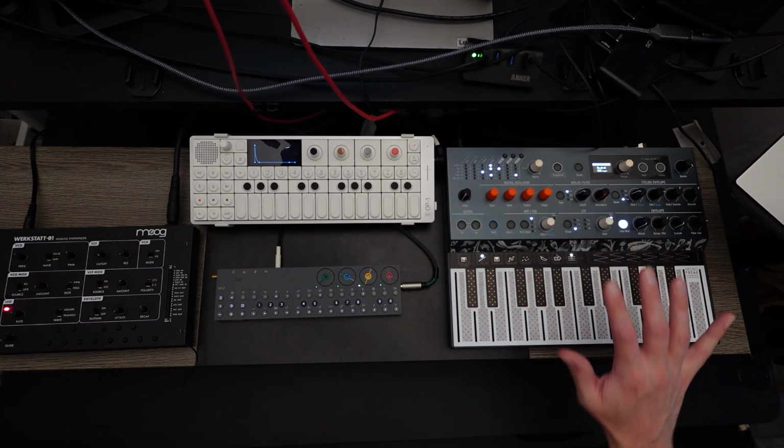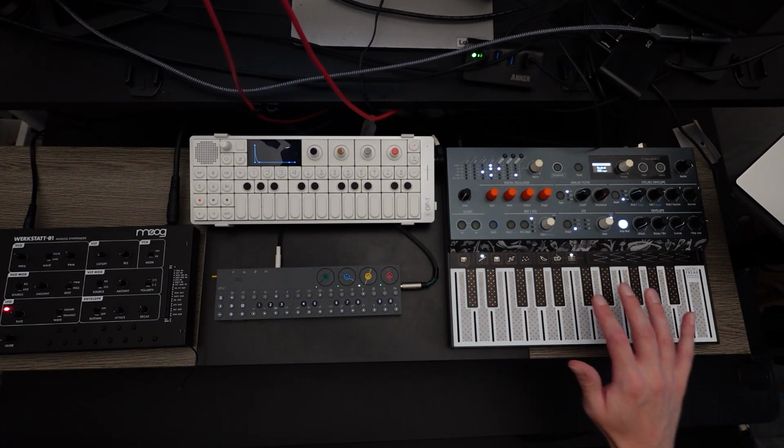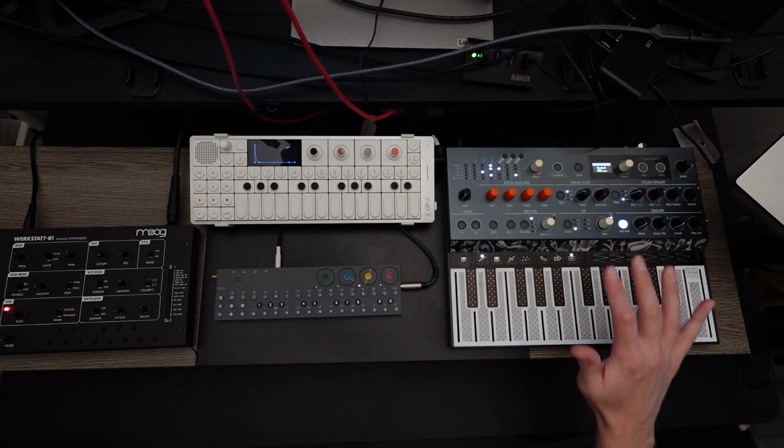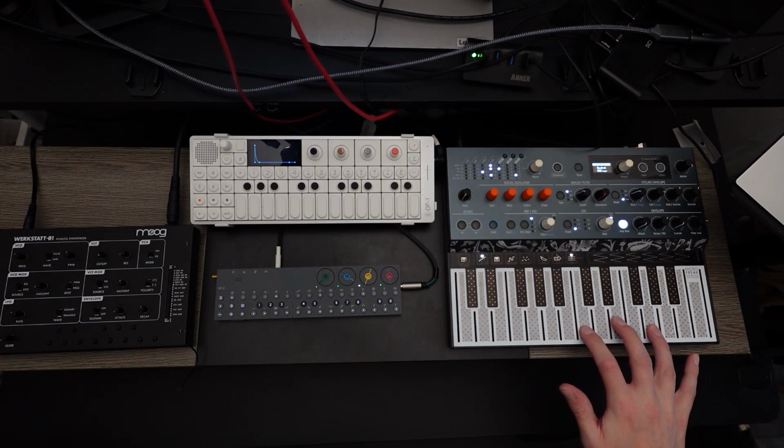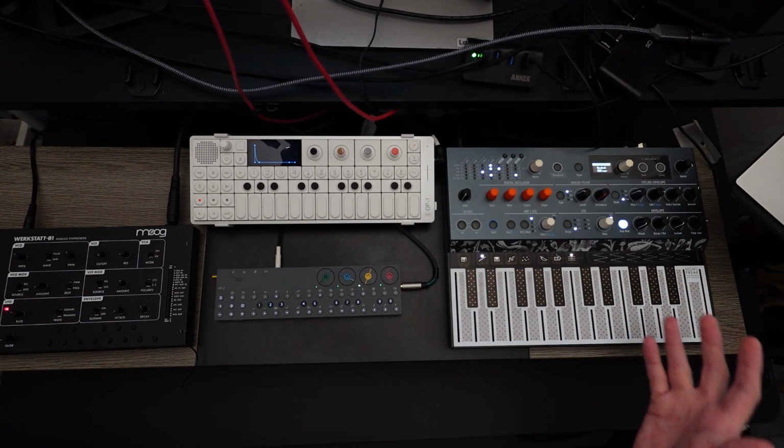Okay, so I've got this all set up. I want this sound to sound like this. I got my envelope going. I got the sound dialed in. Let's just say that I'm ready to play. Let's play a chord. Well, that wasn't a chord, right?